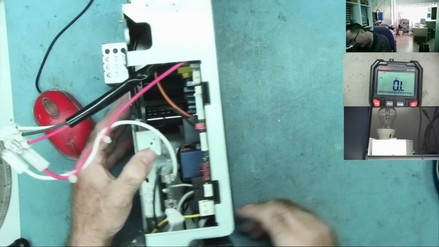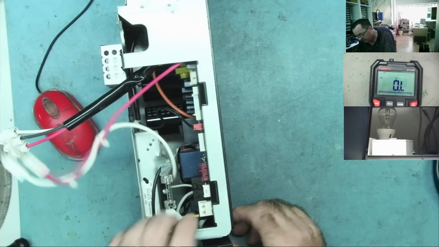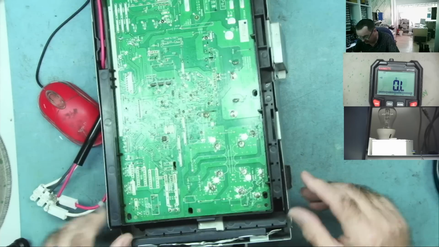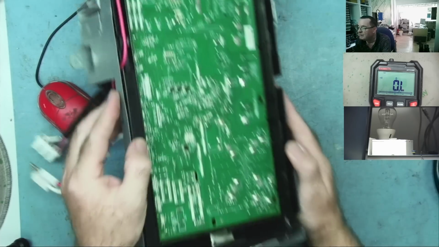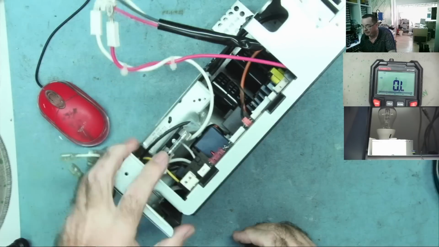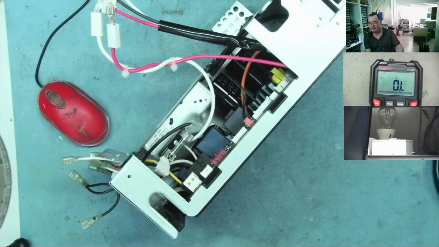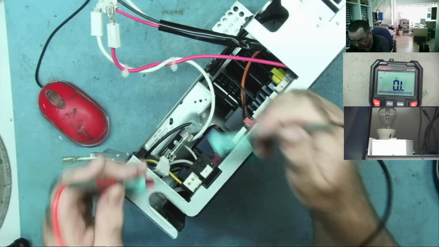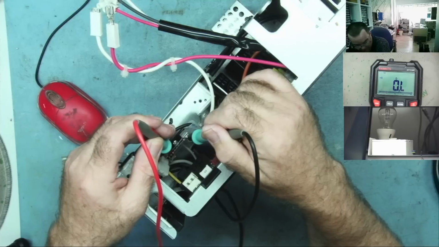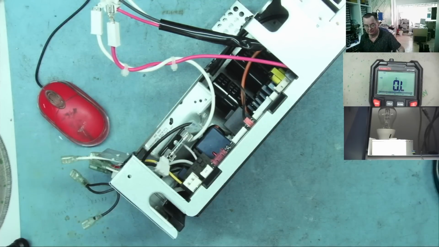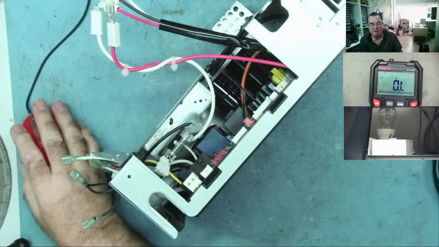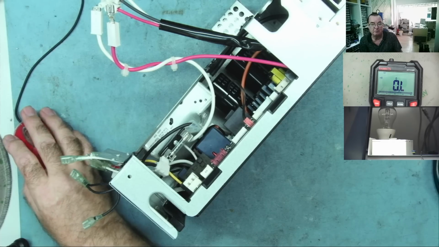So let's see if we can get to this main board. It looks like it's in this plastic tray thing here. I can see the rear of it quite clearly. I can see a fuse, so we can check the fuse first thing. Yeah, and the fuse reads okay. We can get rid of that light bulb because we don't need it right now. Right.